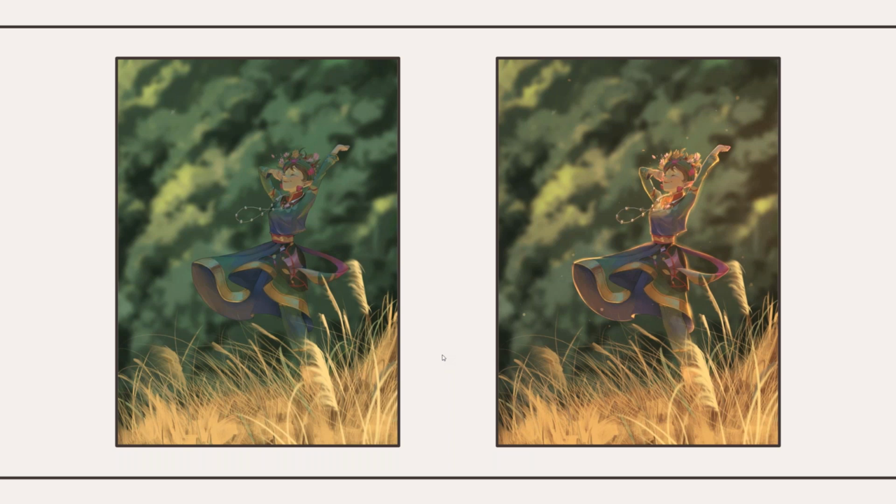And as you can see, on the left, you can still work out the character, but your eyes are immediately drawn to the foreground where the grass is. But with the lighting contrasting the character, your eyes are more drawn to the character itself, which is the purpose of the painting.